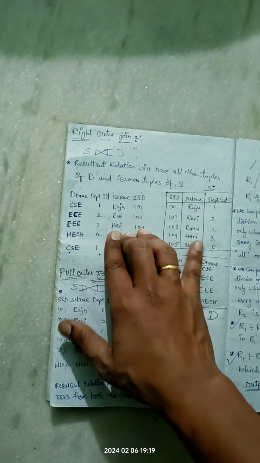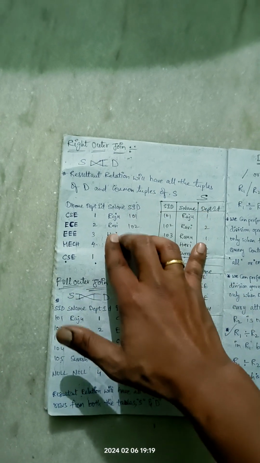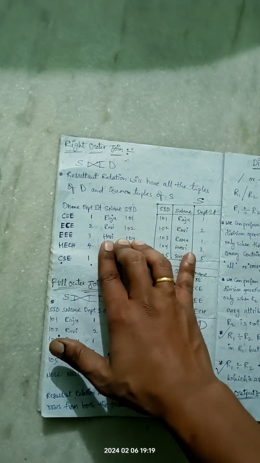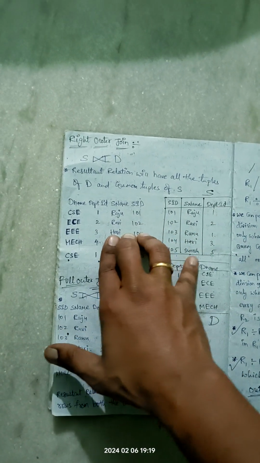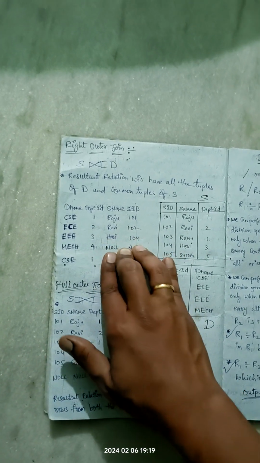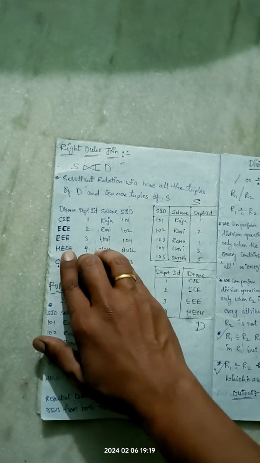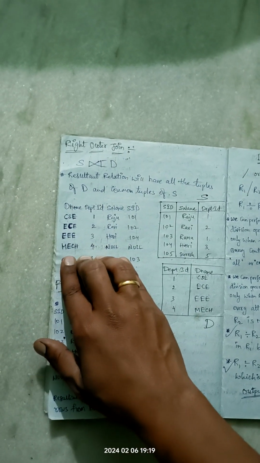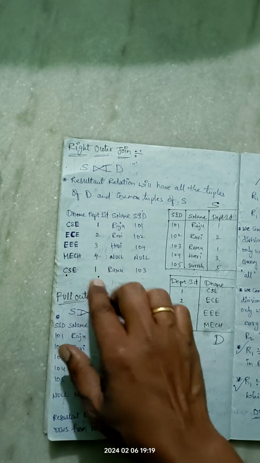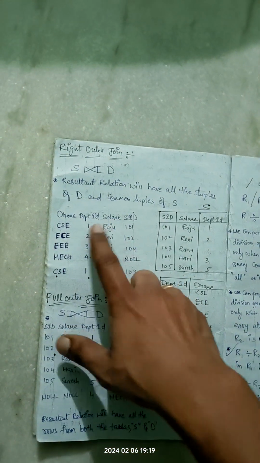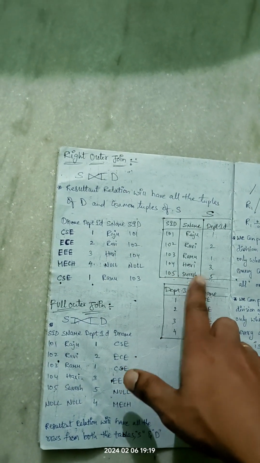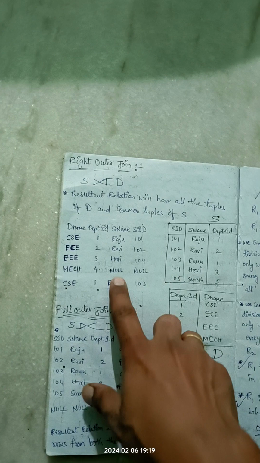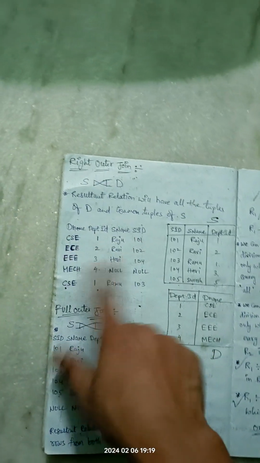For department ID 4, we don't have 4 here. For department ID 4, what is the student name and student ID? We don't have any student name and student ID, so we'll write null. So I've said forget about the last line. These 4 lines we have completed.